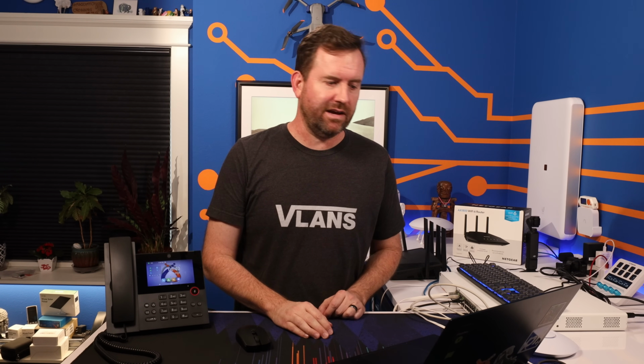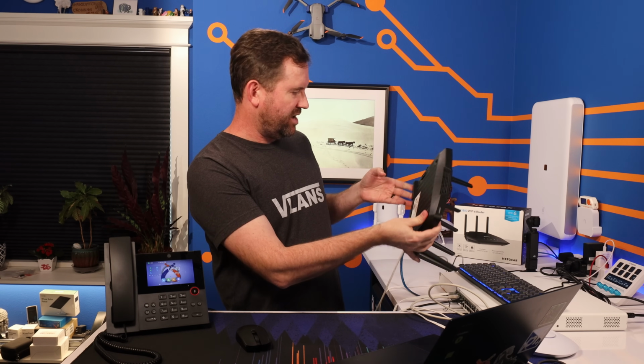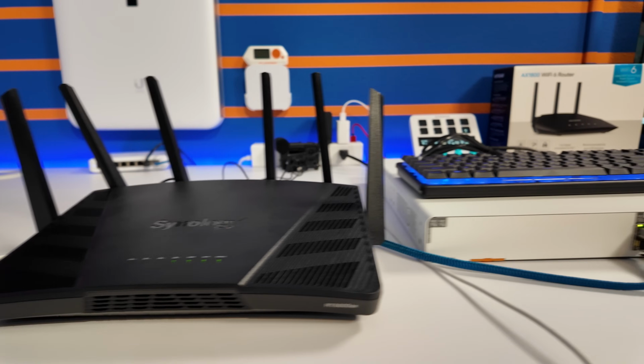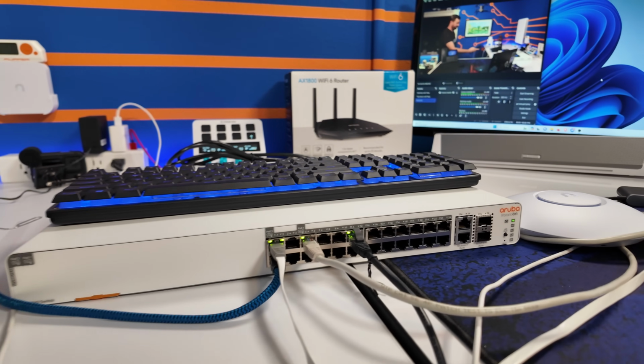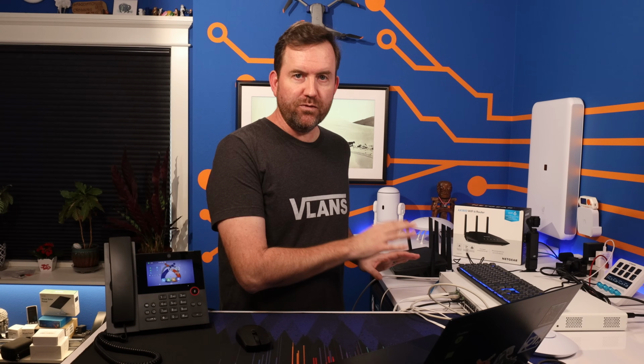Now let's look at the same exact VLAN setup, but this time we're going to be doing it with a mishmash of equipment, and I'm actually going to be plugging stuff in so that you can see IP addresses change and whatnot. So in this case, I have this Synology RT6600AX, which is kind of like a prosumer home router, one with all the thousands of antennas on it and whatnot. And then I have this more enterprise-level Aruba 24 port switch with PoE. So you can do VLANs with a mix of equipment, assuming that all of the equipment that you're working with understands VLANs.